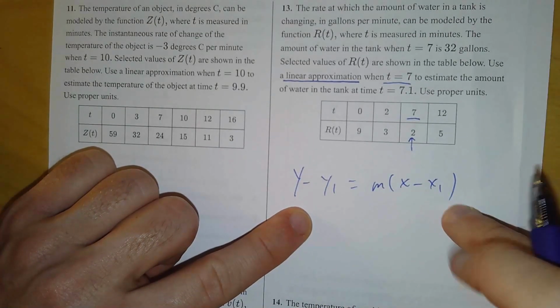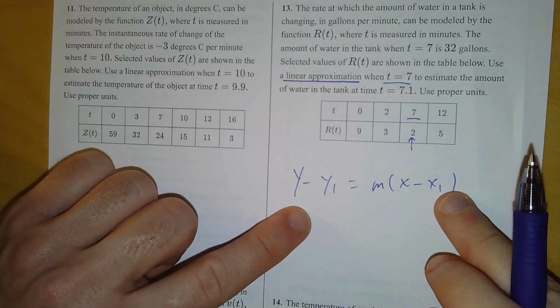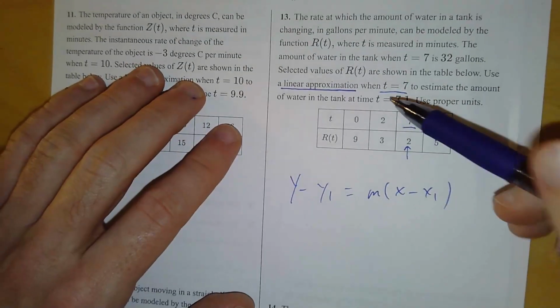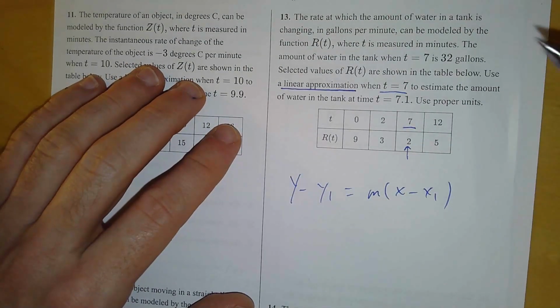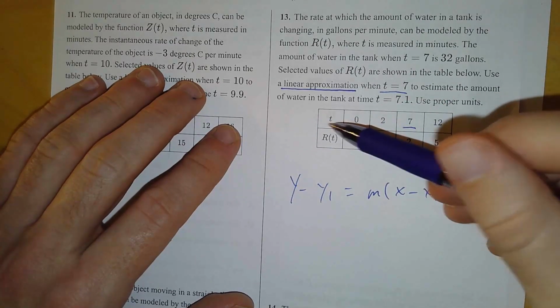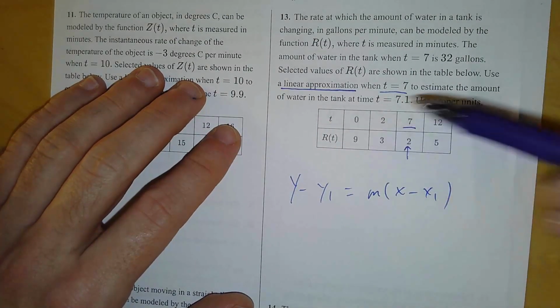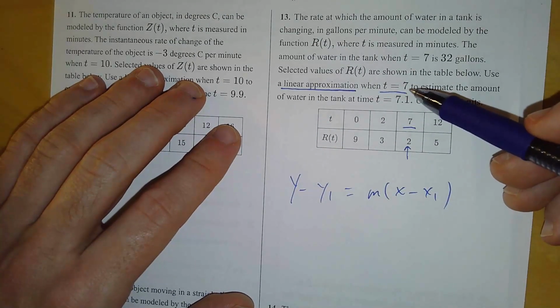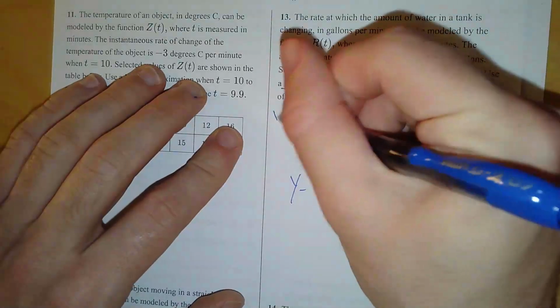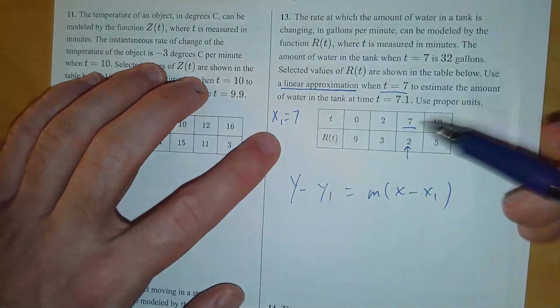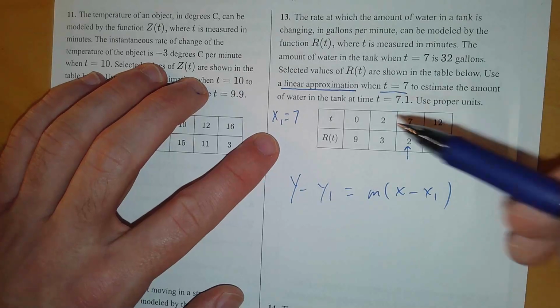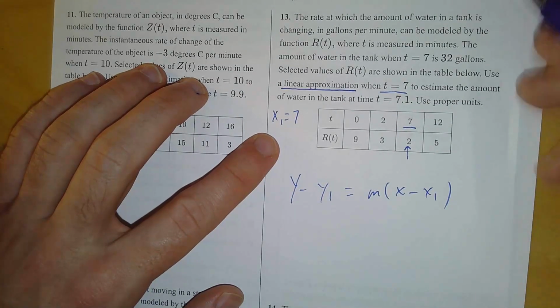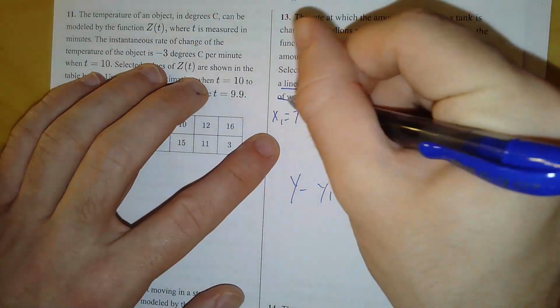Well, the x1 should be pretty obvious to you, because it's like the input, right? X represents the input. What's my input here? Well, time is my input. Time is what's going in. And what time do I care about? 7. T equals 7. So my x1 must be 7, okay? That's pretty straightforward, right? Now, what am I measuring? What's my output? Well, I'm estimating the amount of water in the tank.